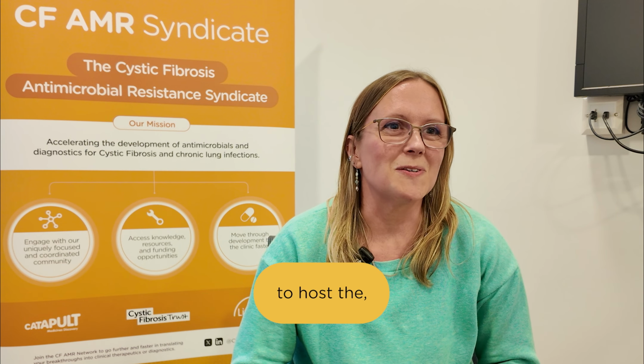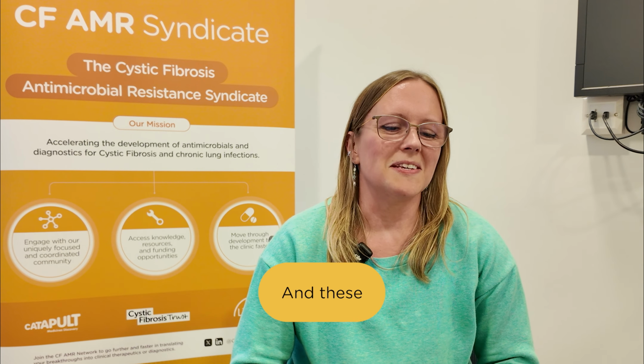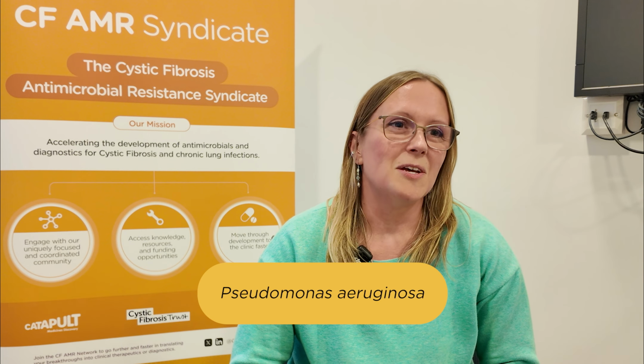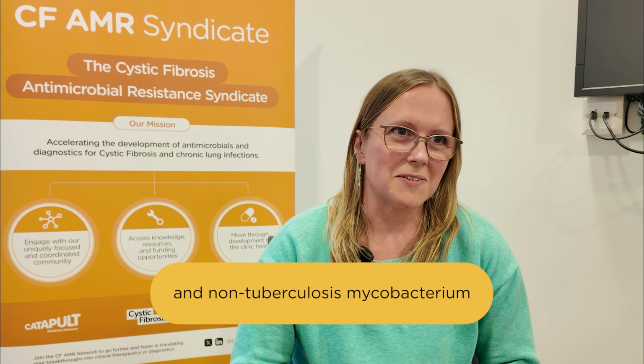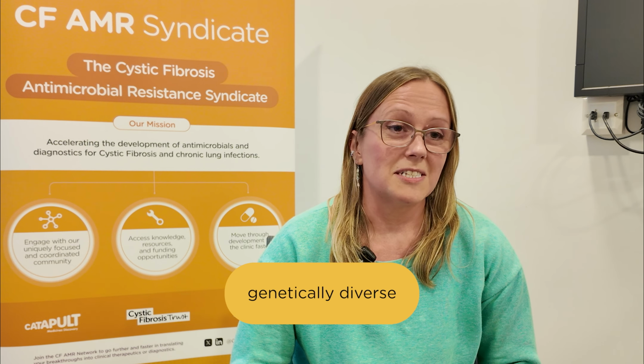As part of the Open Innovation Platform, we're now happy to be able to host the mini panels from the CF AMR Syndicate. And these are panels of Pseudomonas aeruginosa, Burkholderia complex, and non-tuberculosis mycobacterium, which are all well-known CF causative agents. The panels are genetically diverse and they are clinical isolates from CF patients.